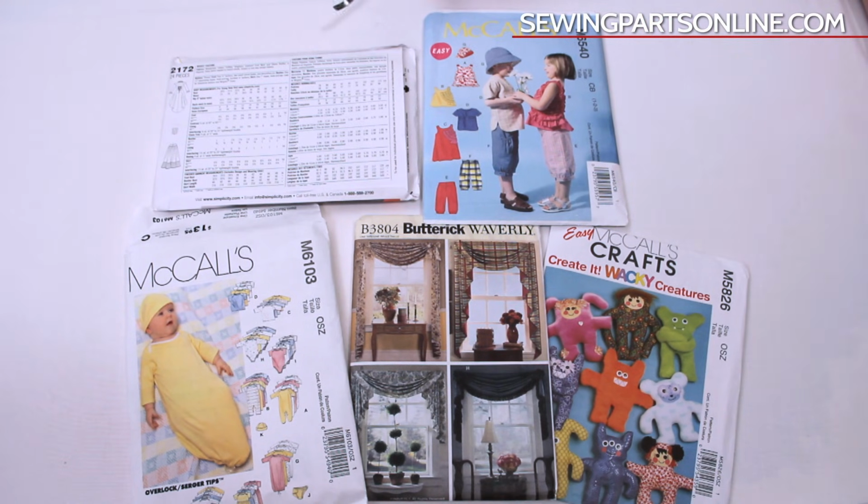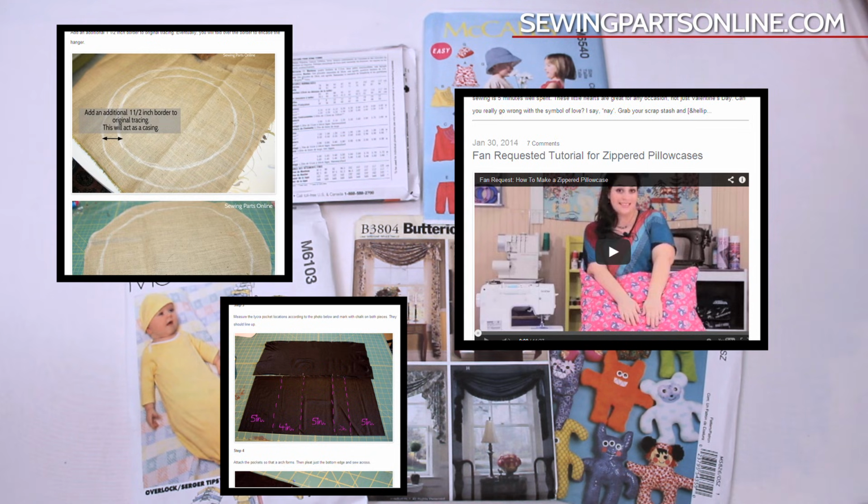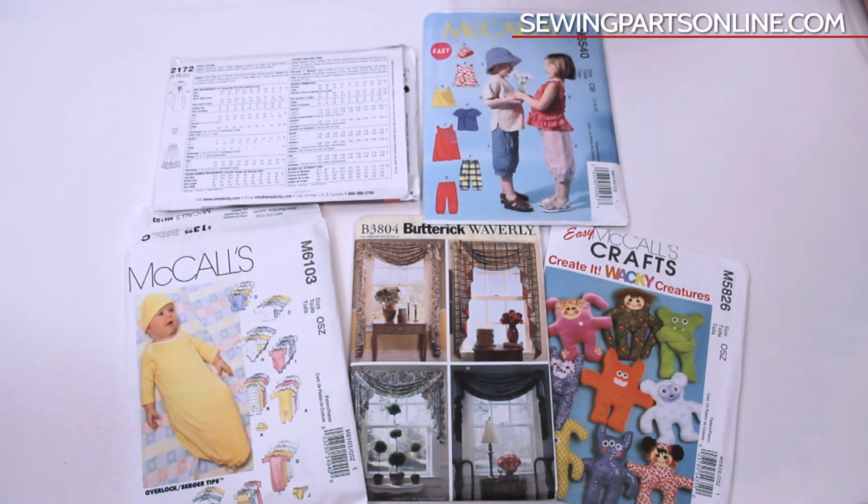Now, you don't have to use patterns to sew. In fact, there are tons of tutorials online, many of our own, that don't use any patterns, just simple measurements. However, a basic knowledge of patterns, fabric, and notions is important before heading to the sewing machine.